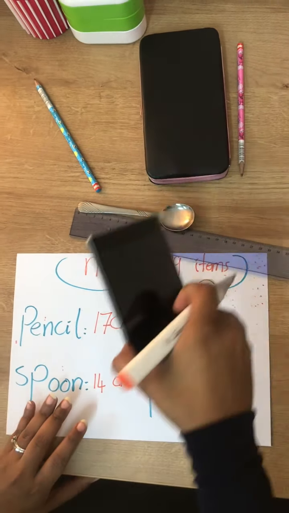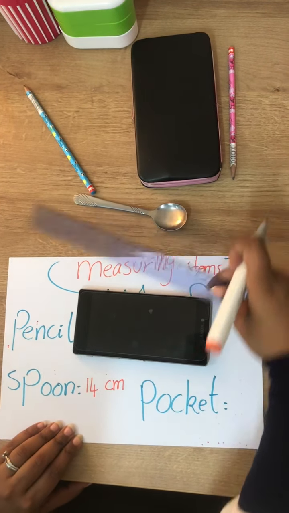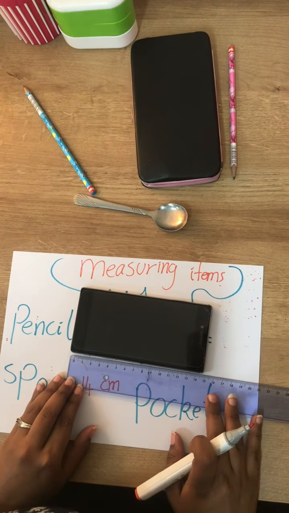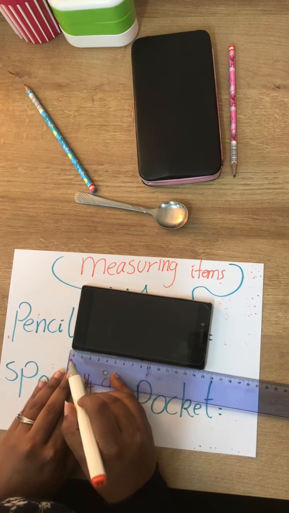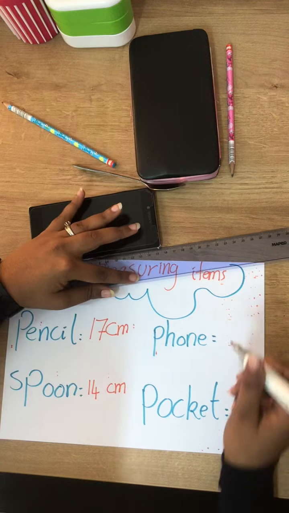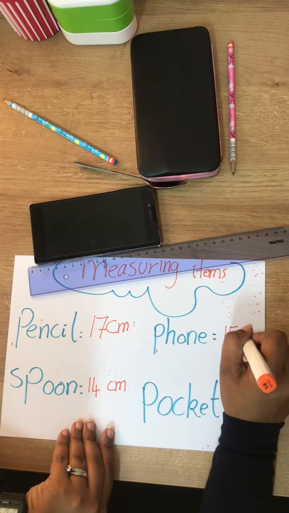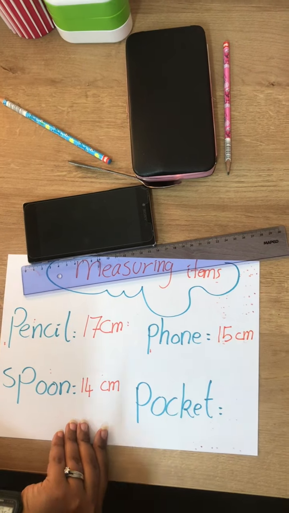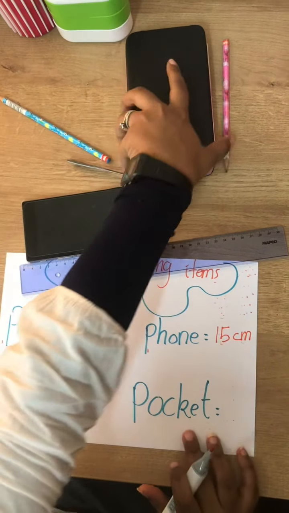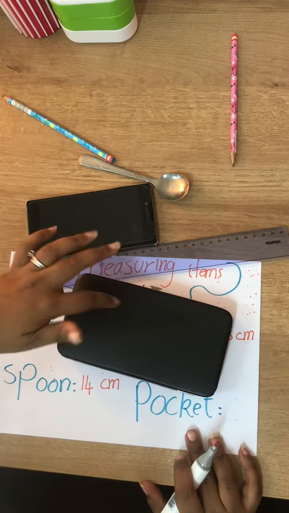Okay, so we have the phone. I want to find the length of the phone. I will put it here and I will read. I have here 0 till 15. My phone is 15 centimeters. The last one is a pocket or a wallet. I want to find the length of this wallet.